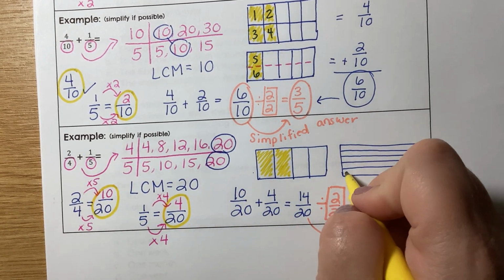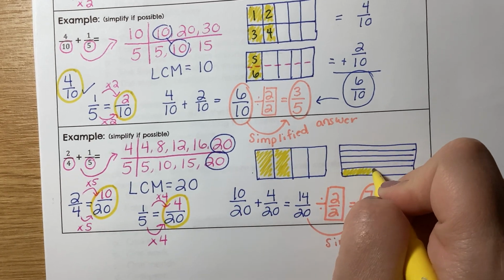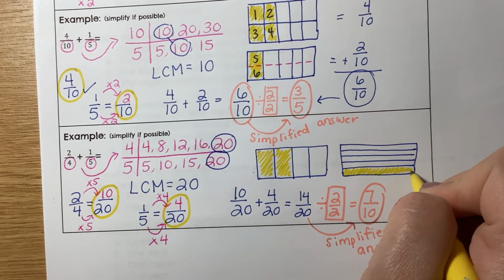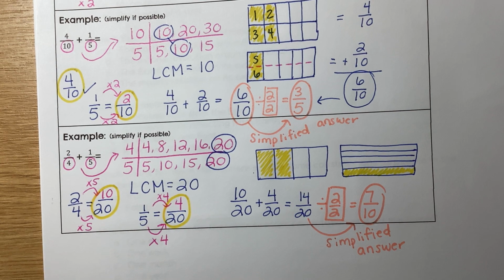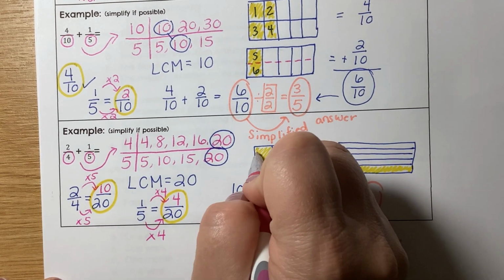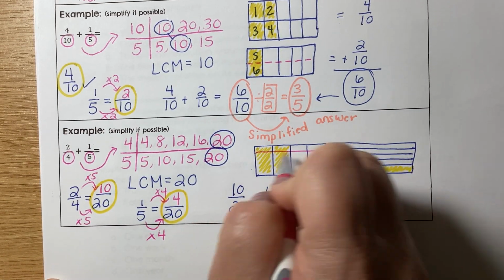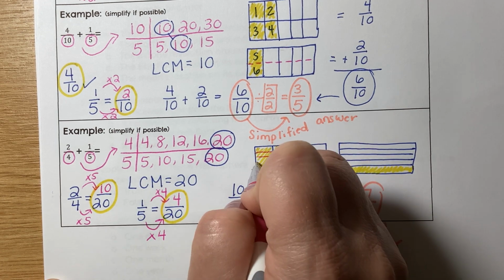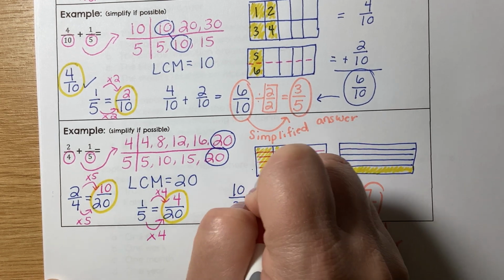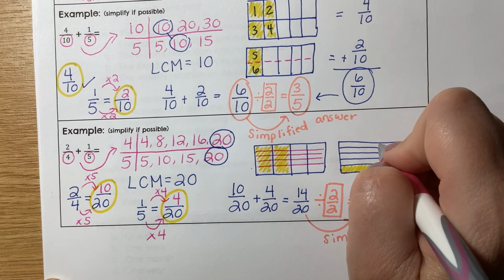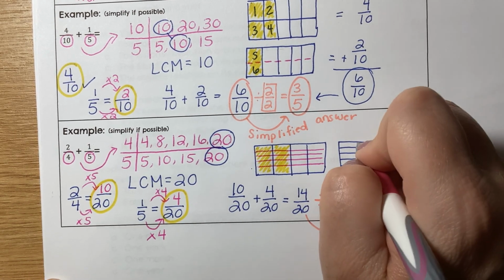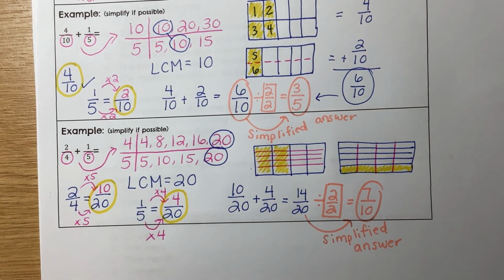My second one is only 1/5, so just one little row down here. And now I have to break these up into 20ths because I found that with my least common multiple. So I'm going to bring 5 lines over. And on this one, I'm going to bring 4 lines down. So now they're the same size.